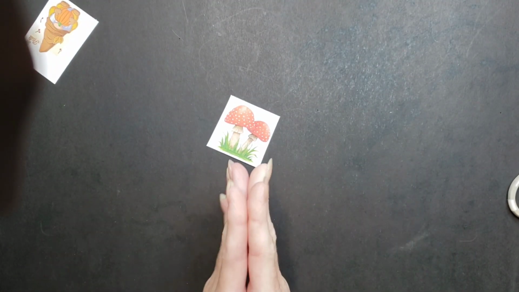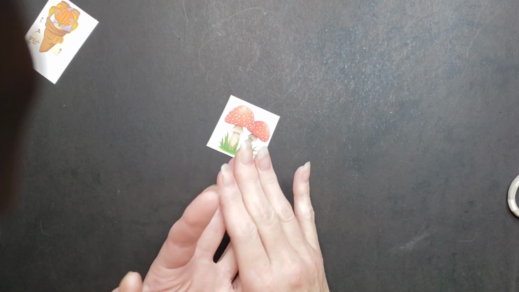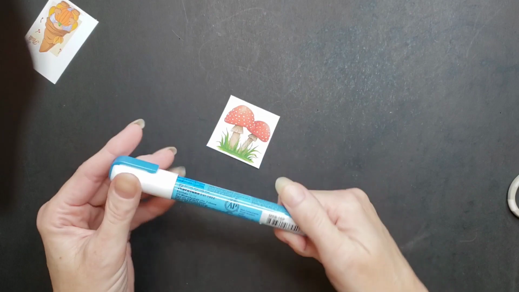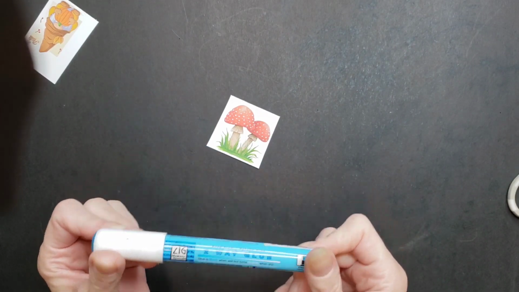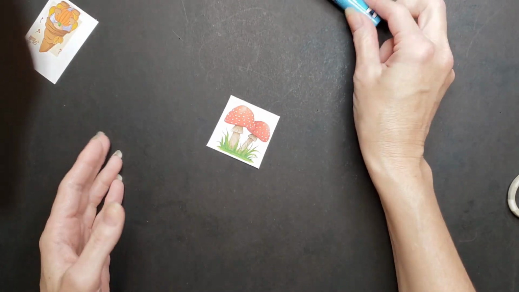But if you're looking for minimal investment, really all you need is a printer, some paper, and some kind of glue. And these in Canada run about $4, so they're probably about $2 or $3 in the US.